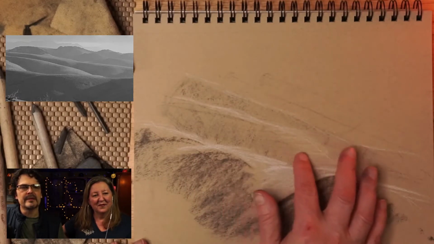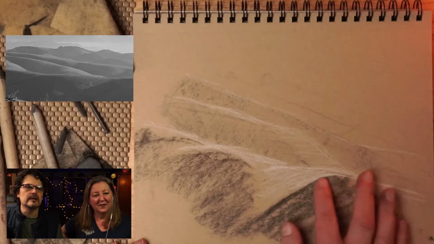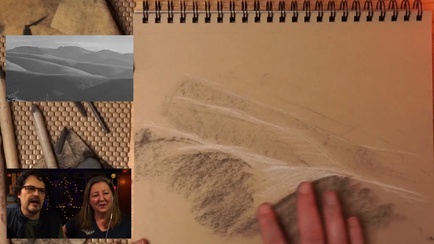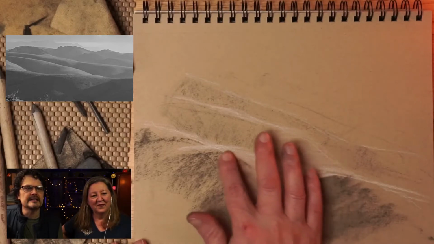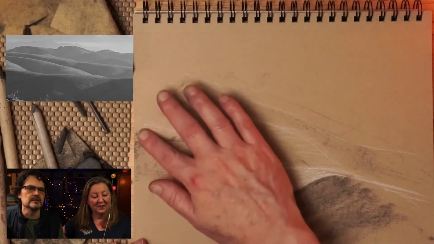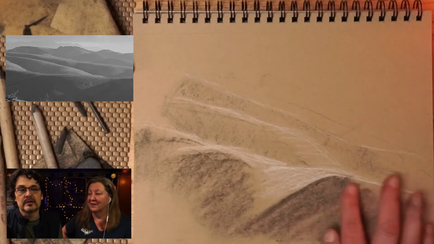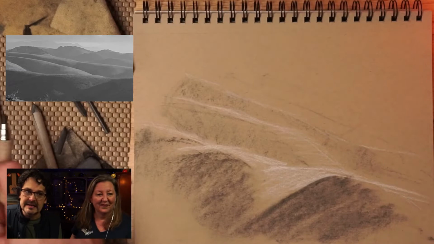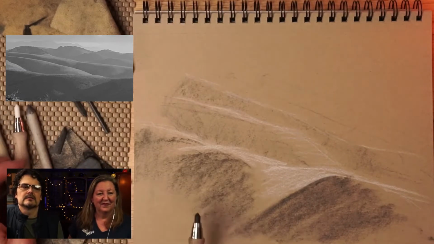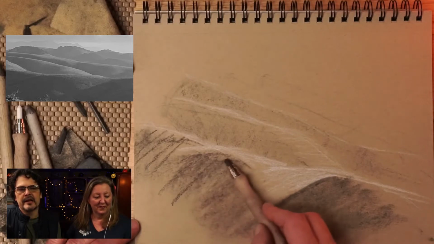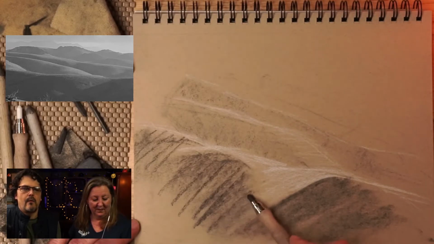The white and the dark get closer and closer as you go back into space. If you do that in combination with the size of the hills, regardless of what you see, then you'll be in control. But if you're copying, you can't be in control.